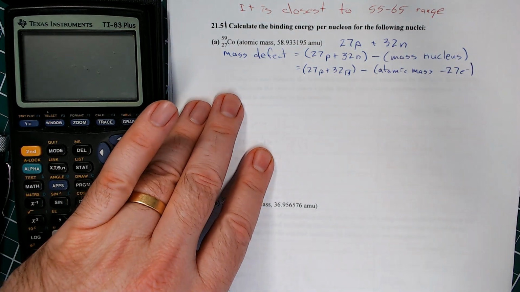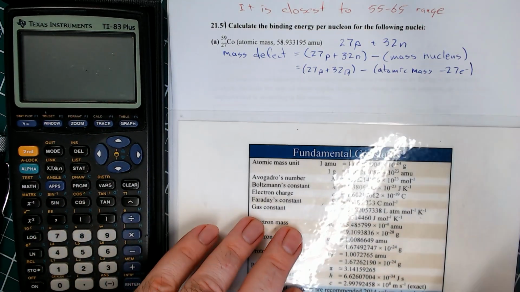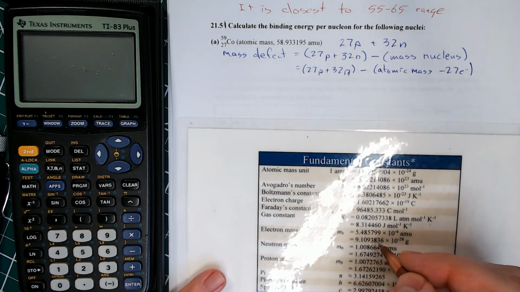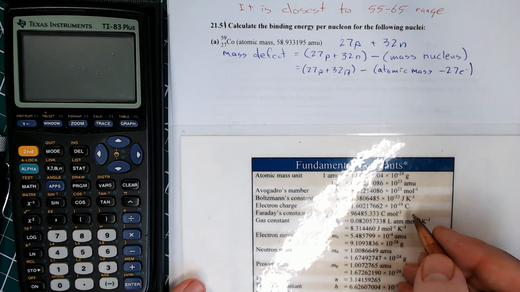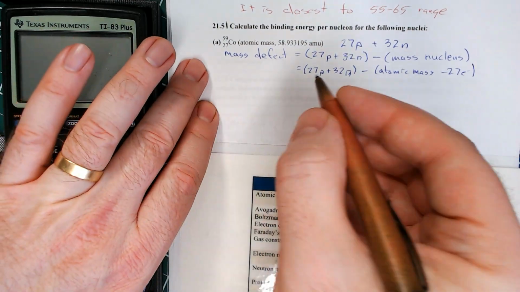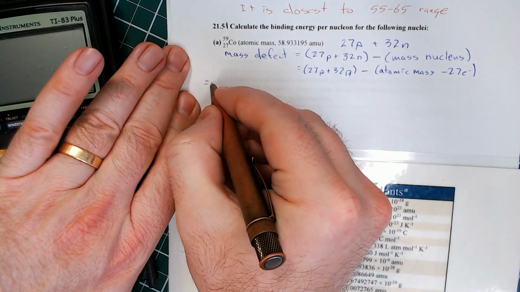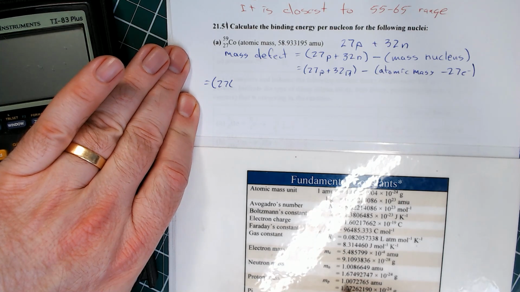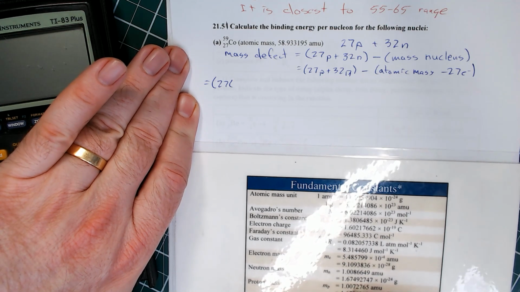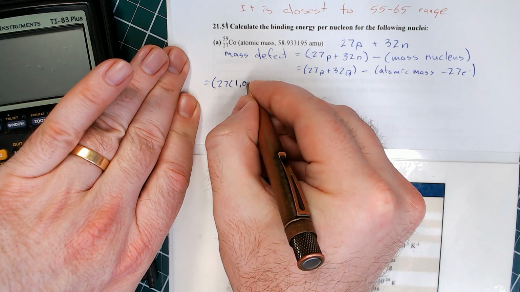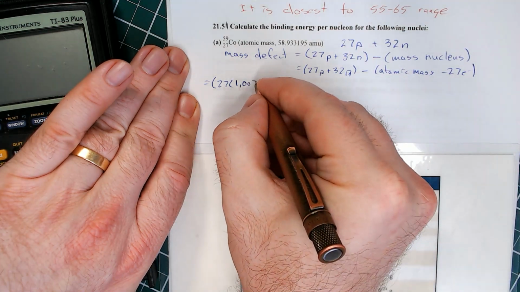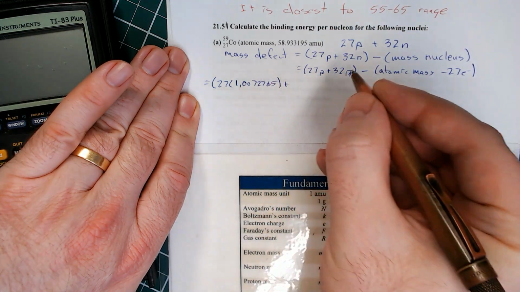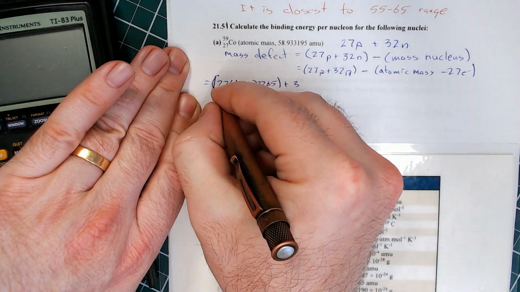Okay, so we're going to need the quantities that are on here. We're going to need those quantities for our electron mass and for our neutrons. All right, so again, don't get bogged down in this. We'll do 27 times the mass of a proton, and the proton mass is 1.00727645, plus 32, put that together.